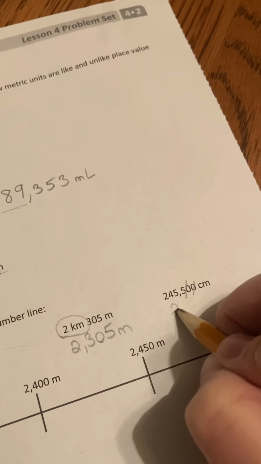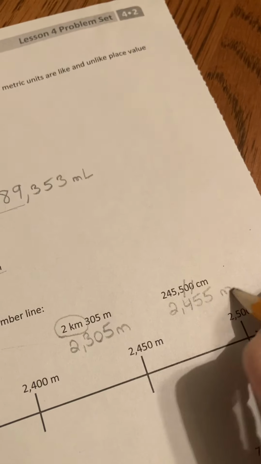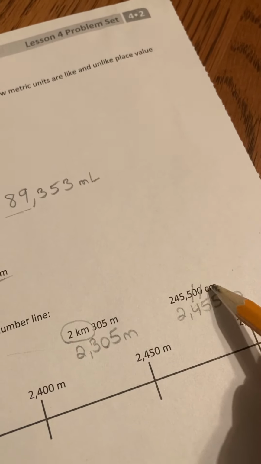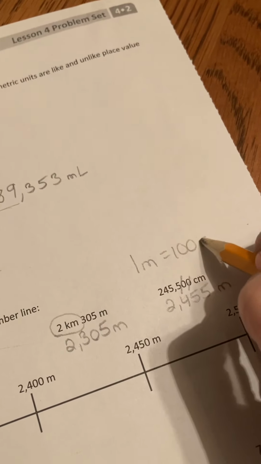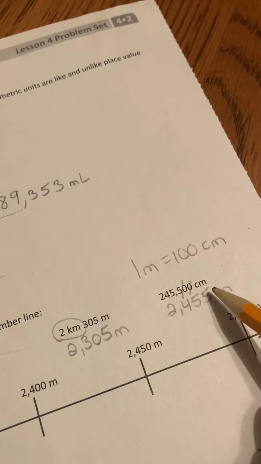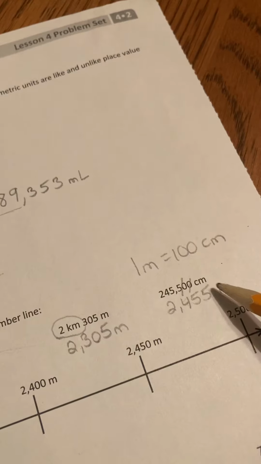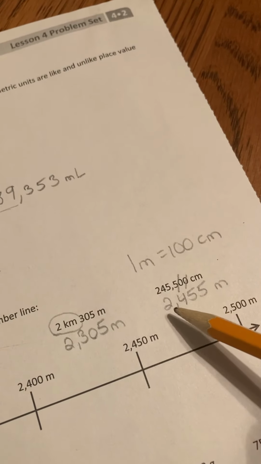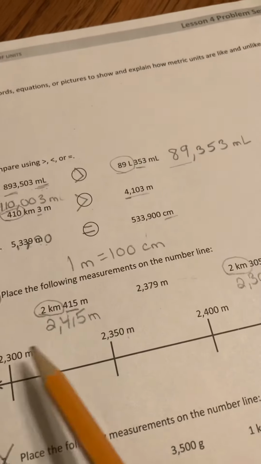So you'd have 2,455 meters. And if you want to check your work, right, you know that 1 meter equals 100 centimeters. So if you just multiplied this number by 100, add 2 zeros, you would convert back to centimeters, and that's what we would have. We added 2 more zeros, it would be 245,500. So now we have our 4 numbers converted.